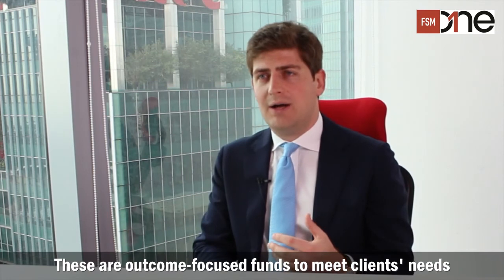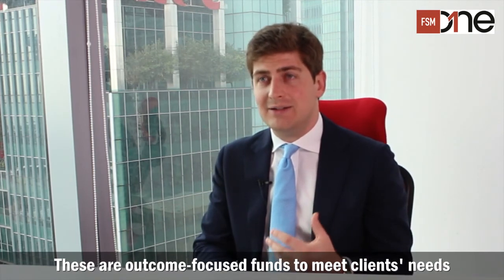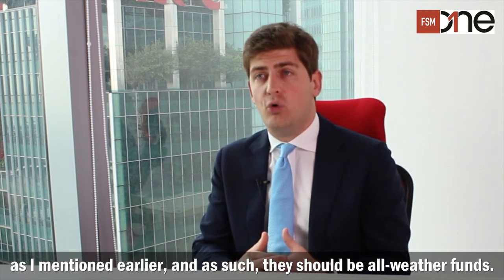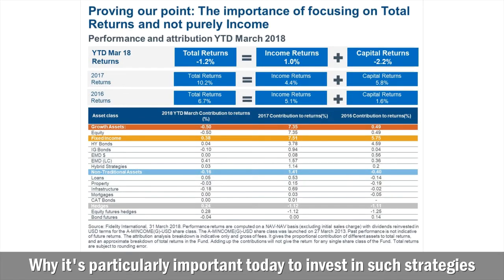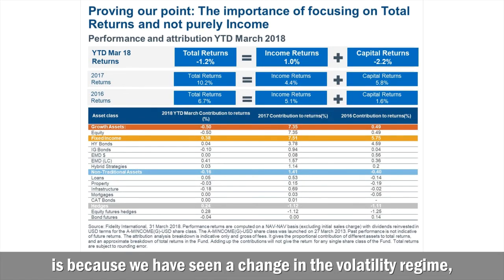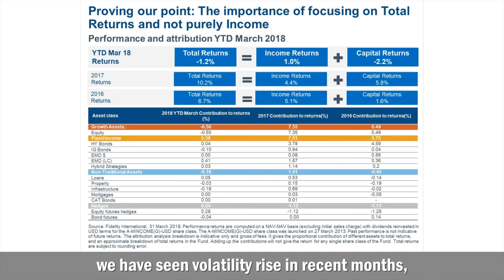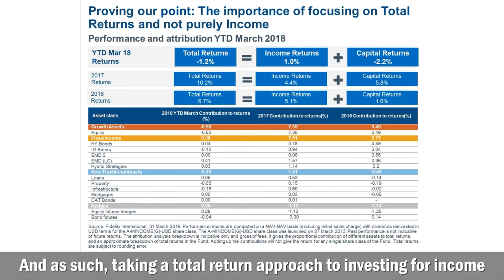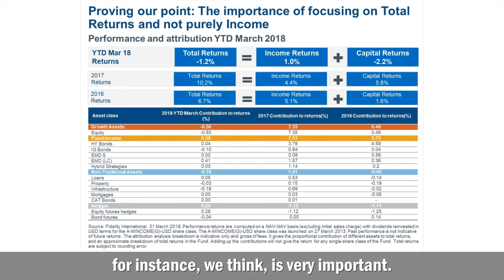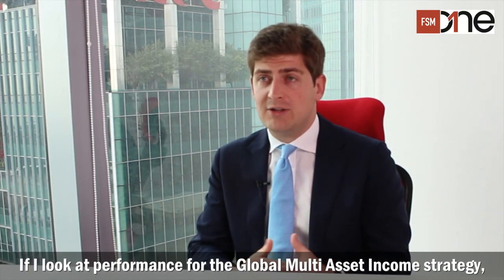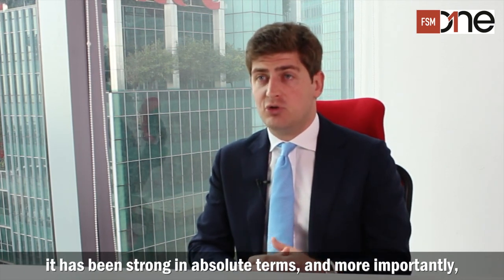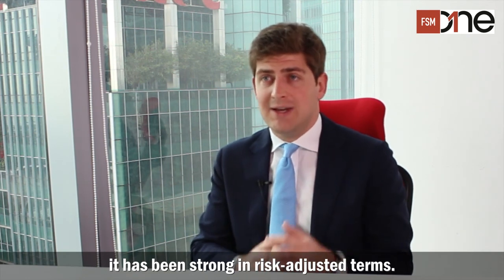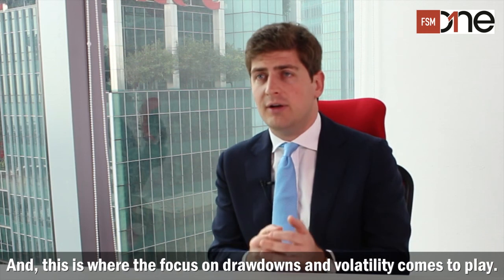Now, these are outcome-focused funds to meet clients' needs, as I mentioned earlier, and as such, they should be all-weather funds. Why it is particularly important today to invest in such strategies is because we have seen a change in the volatility regime. We have seen volatility rise in recent months. As such, taking a total return approach to investing for income is, we think, very important. And if I look at performance for the Global Multi-Asset Income Strategy, it has been strong in absolute terms, and more importantly, it has been strong in risk-adjusted terms. And this is where the focus on drawdowns and volatility comes into play.